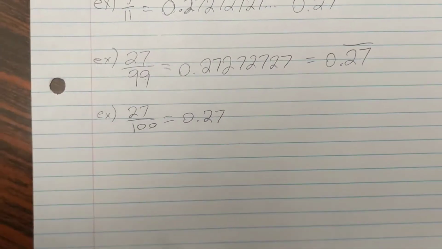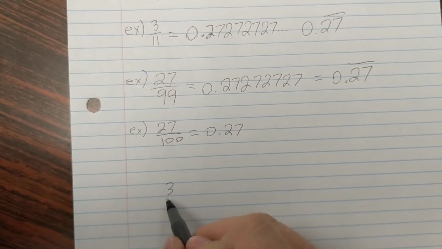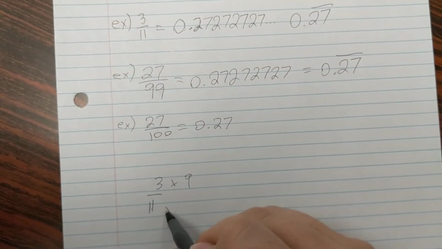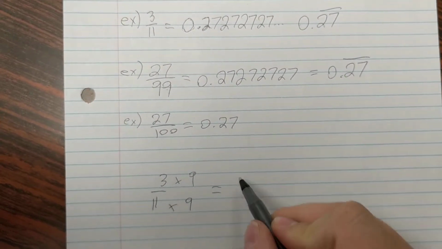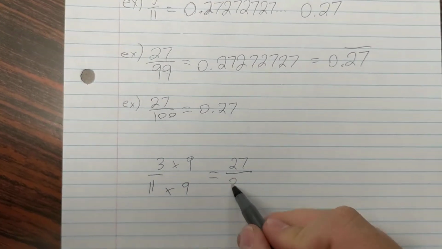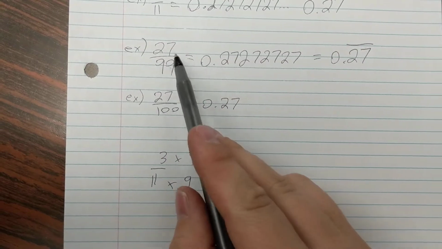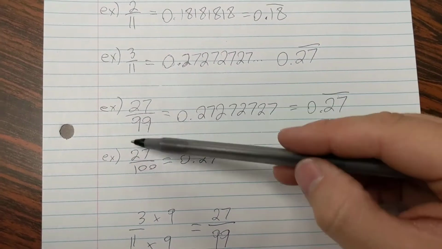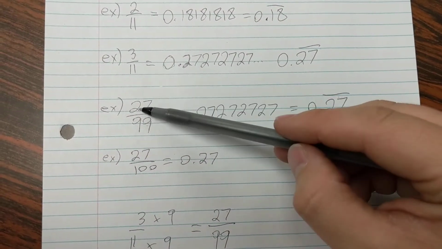Now here's the reason. If we have 3 elevenths, and we multiply 3 by 9 and 11 by 9, we end up with 3 times 9 is 27, and 11 times 9 is 99, which happens to be an equivalent fraction. So if something has the same decimal, we know that they have to be equivalent fractions. So this and this are actually equivalent fractions.